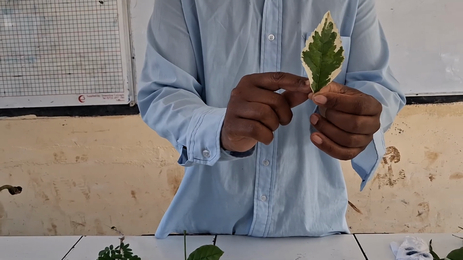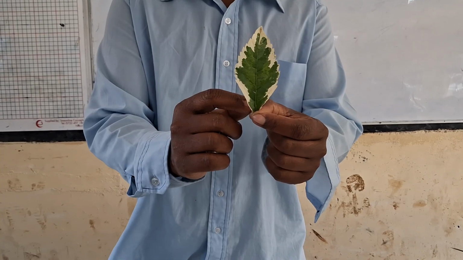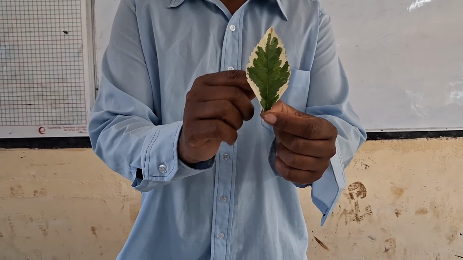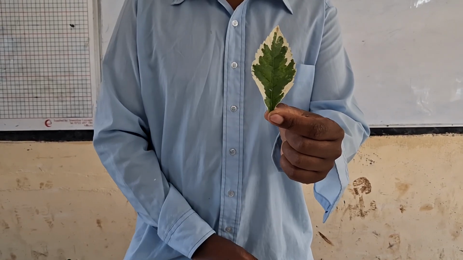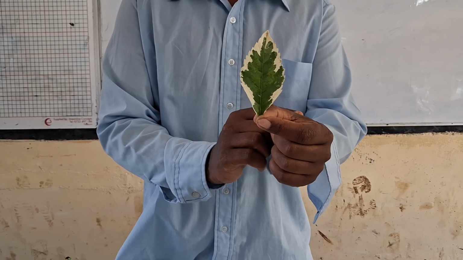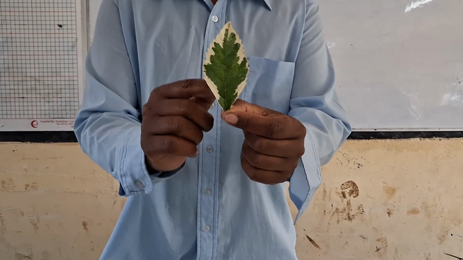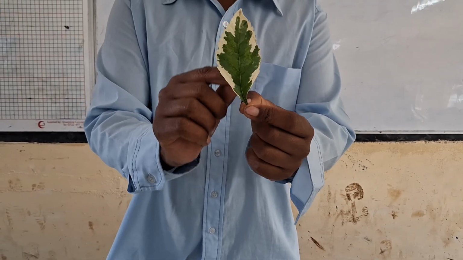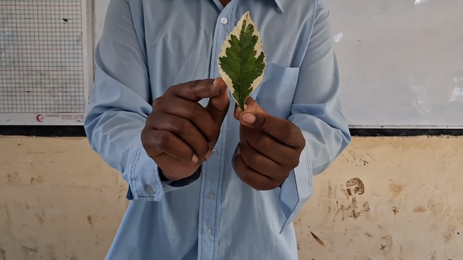This one here is variegated. What do you mean by a variegated leaf? A leaf which has patches of white. Like in this case, if you look at the margins here, you have patches of white. The parts which are white are actually lacking chlorophyll, and therefore they cannot manufacture food. Because of that, it relies on the green parts to manufacture food, and the food will be transported by the phloem to the parts which are white.